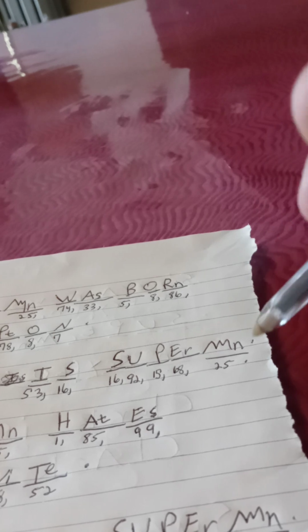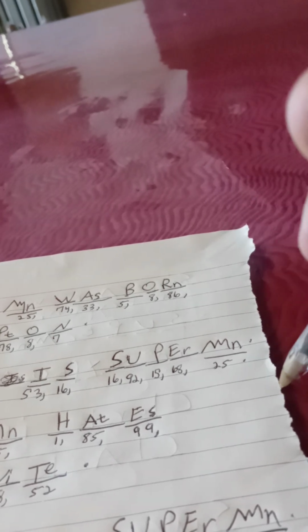And you got Superman again, which is sulfur. S is for sulfur. Capital U is for uranium. Capital P is for phosphorus. Capital E and a small r is for erbium. Capital M and a small n, 25 atomic number, is for manganese.